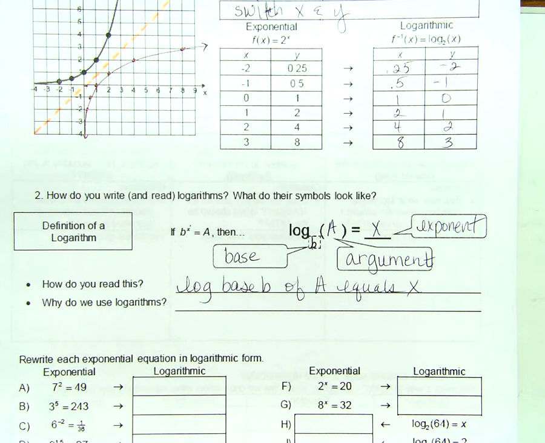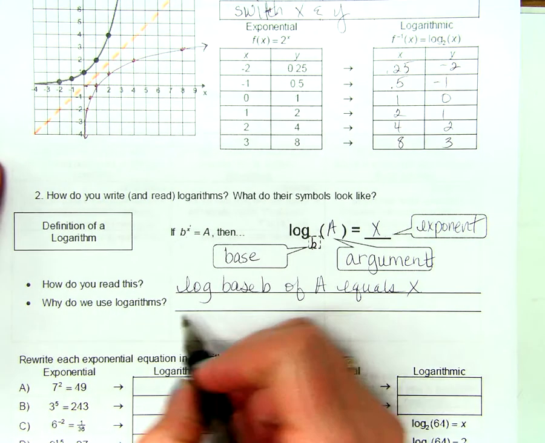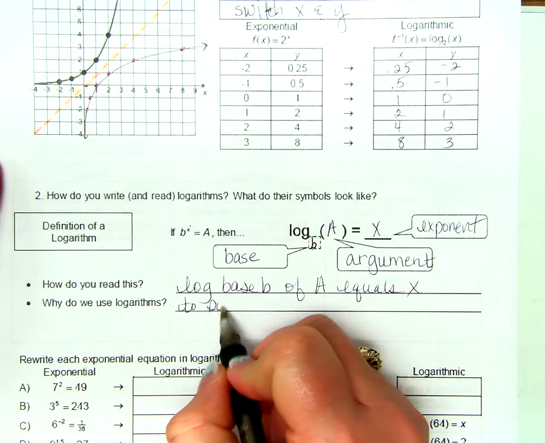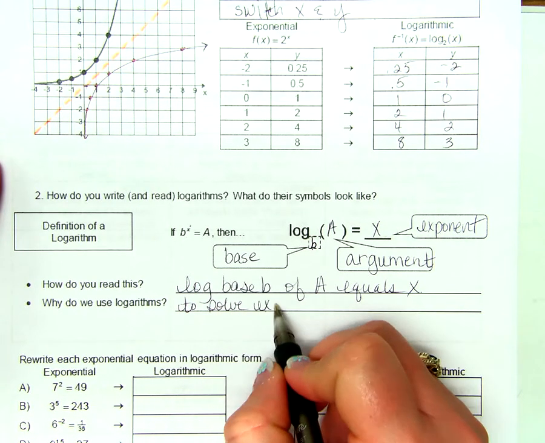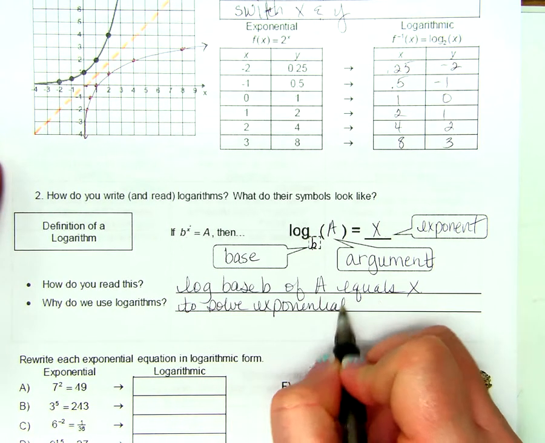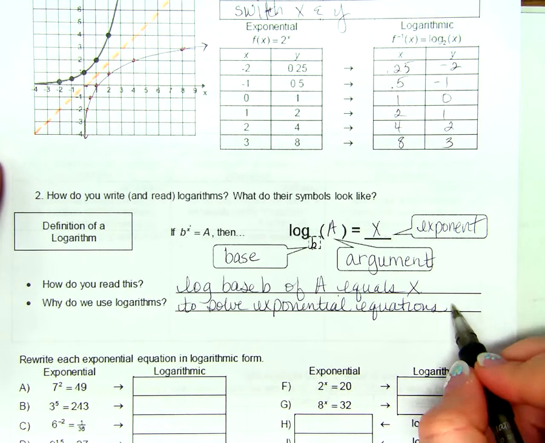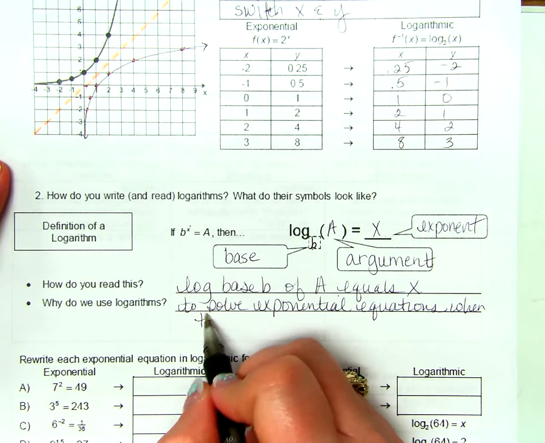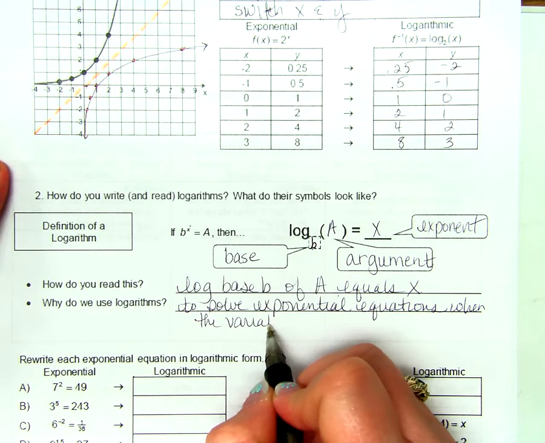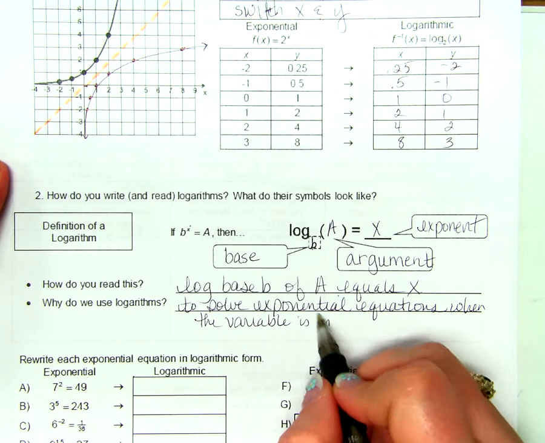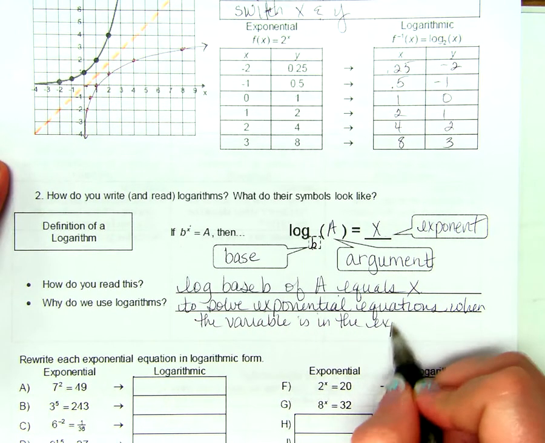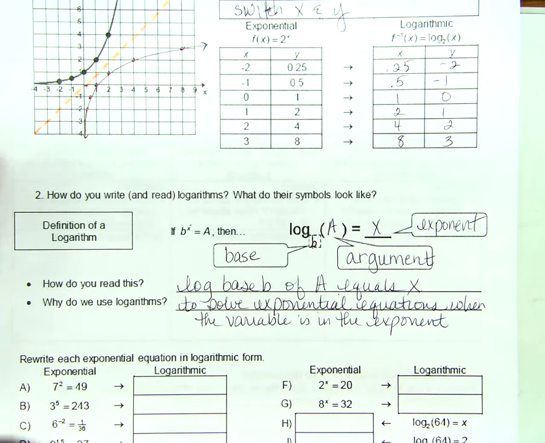Why do we use logarithms? We use logarithms to solve exponential equations when the variable is in the exponent.